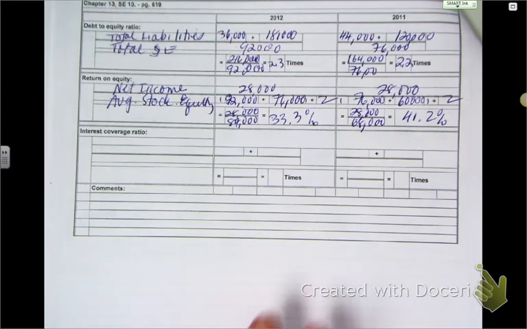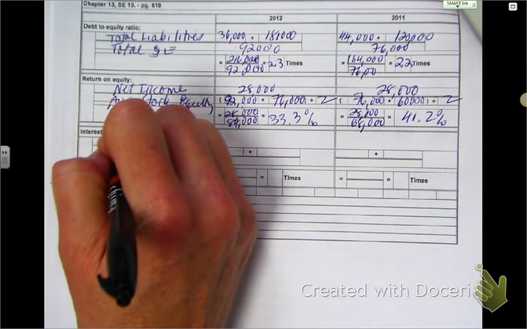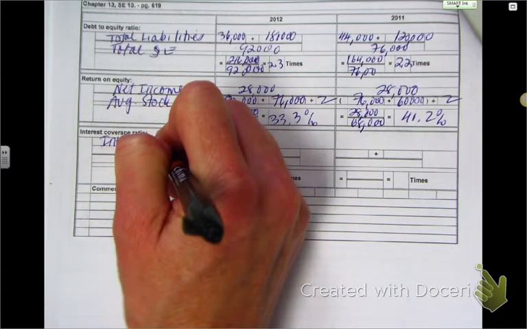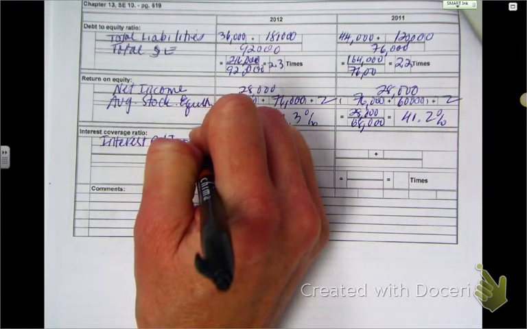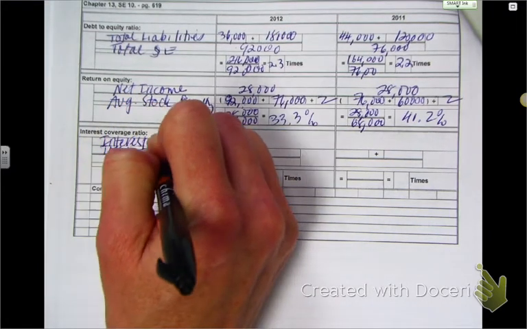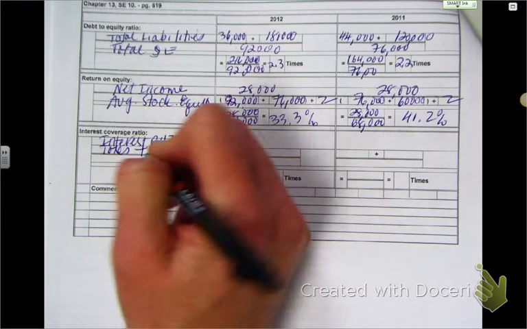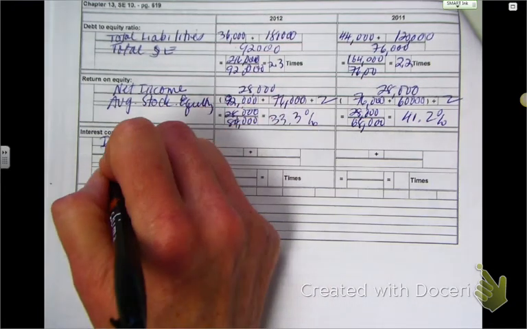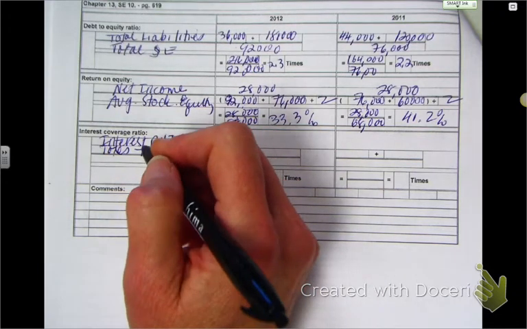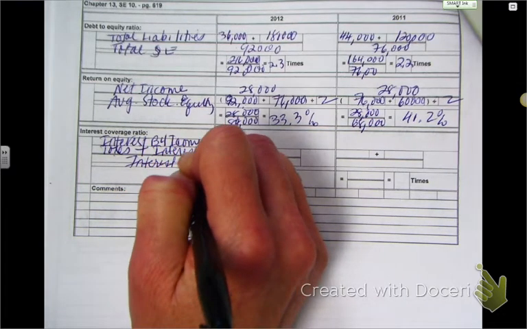And then lastly, our interest coverage ratio, which we're going to start with our interest before income taxes plus interest expense. So just the expense that you pay on your debts that you have outstanding. And we're going to take that and also put this on the denominator.